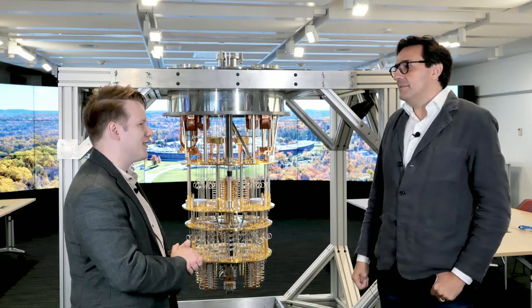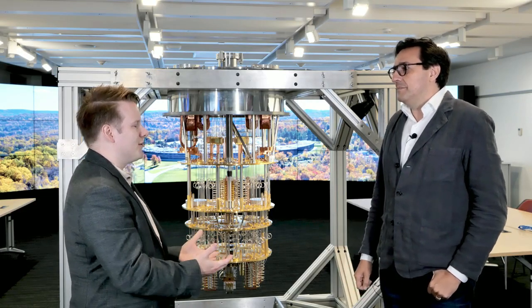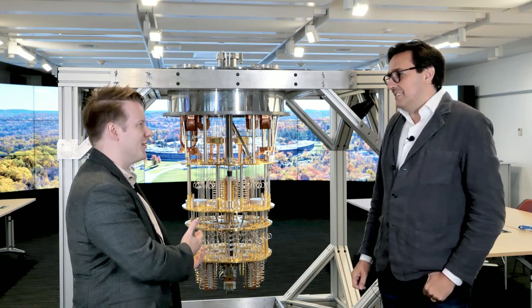Well, so along those lines, what will quantum computers be able to do that traditional computing can't?